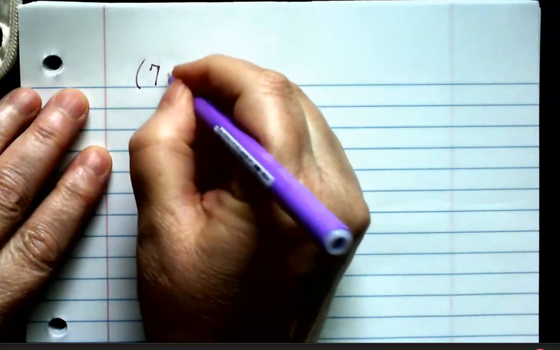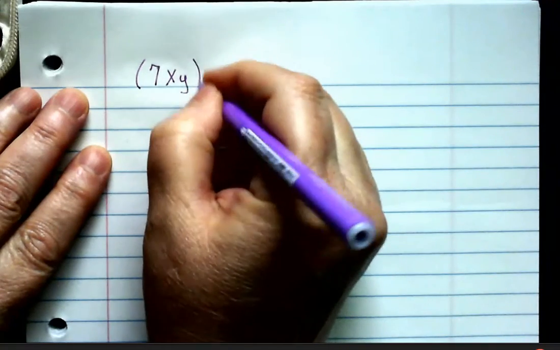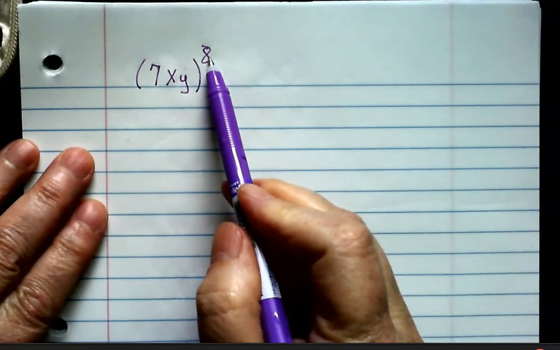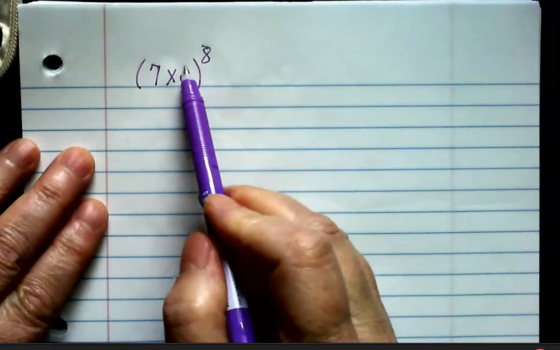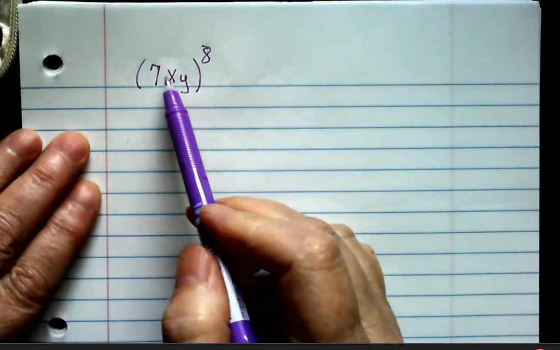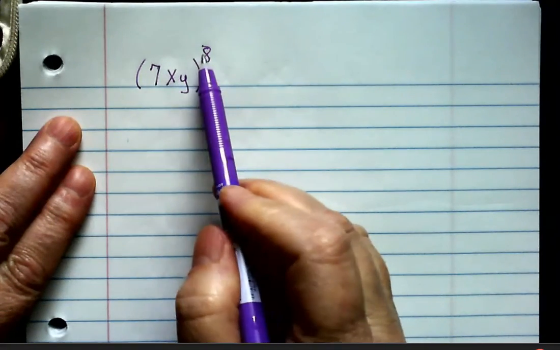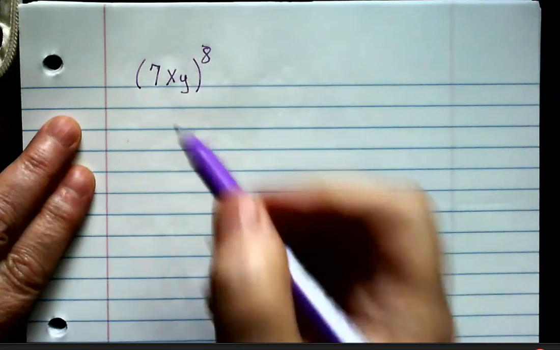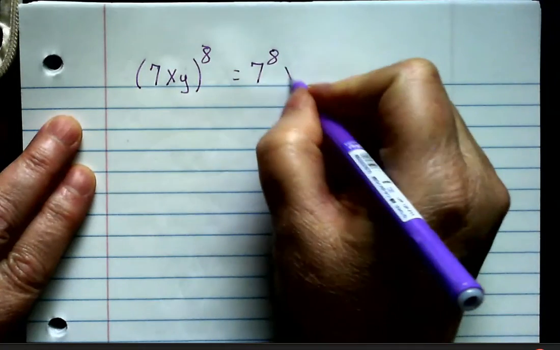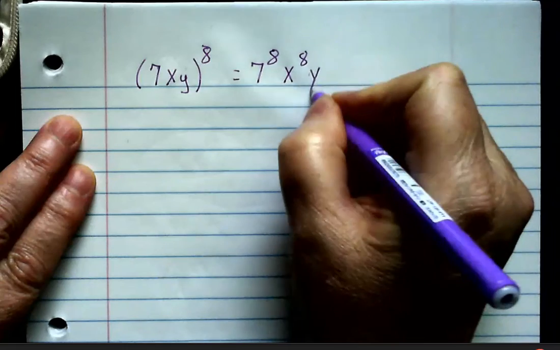Now, when you have parentheses, it can get a little tricky. And let me show you what I'm talking about. This is an exponent outside of all 3 of these. So what this means is that you have to take that exponent to each number. So this would be 7 to the 8th, x to the 8th, y to the 8th.